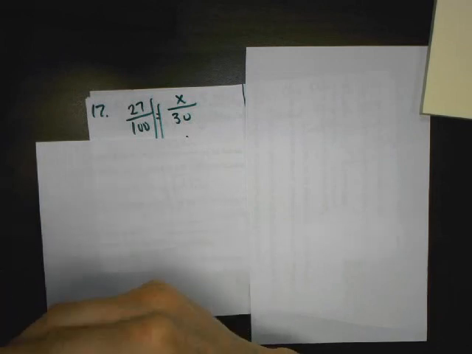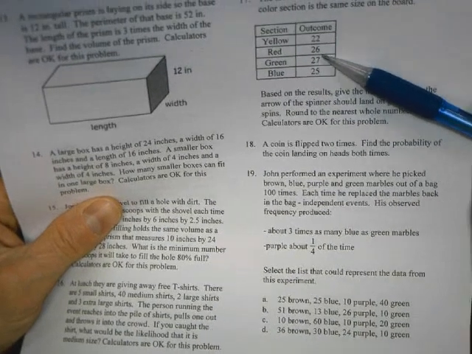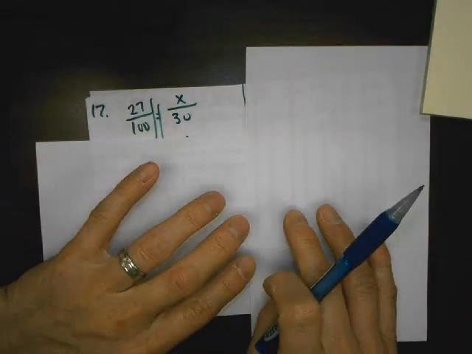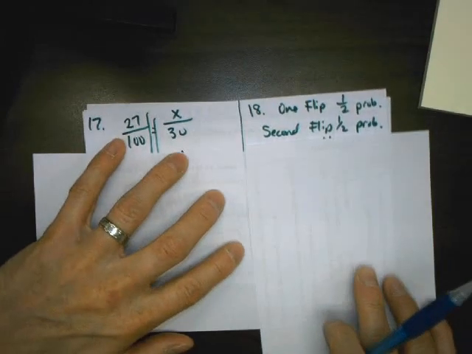If it's 27 out of 100, how many would it be out of 30? So, where am I at here? Here's my number 17. So if it's 27 out of 100, how many would it be if the total was 30? I put total on the bottom, total on the bottom. This is another proportion problem.